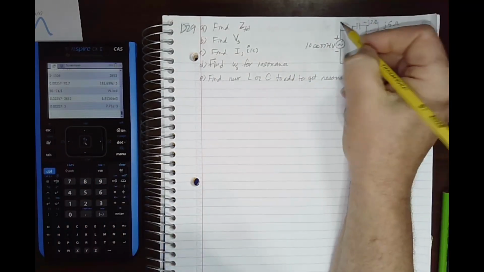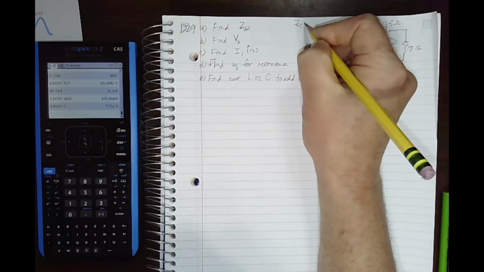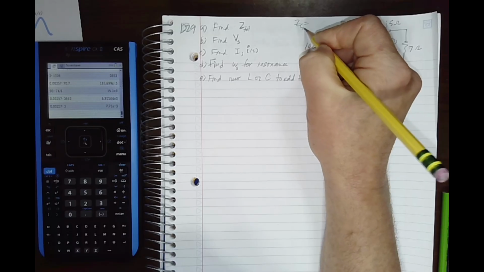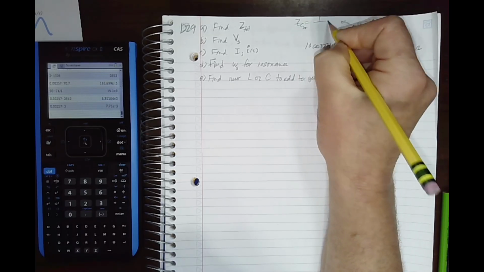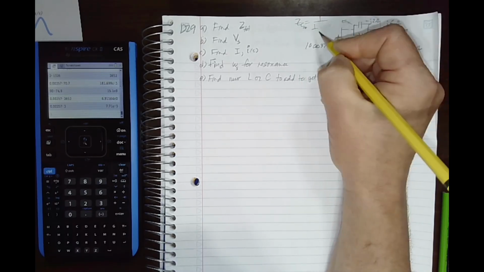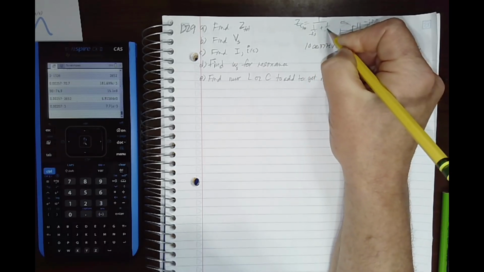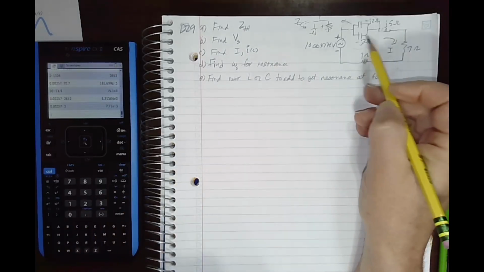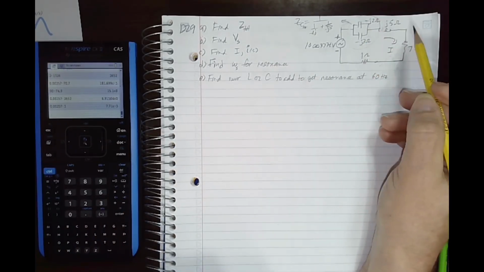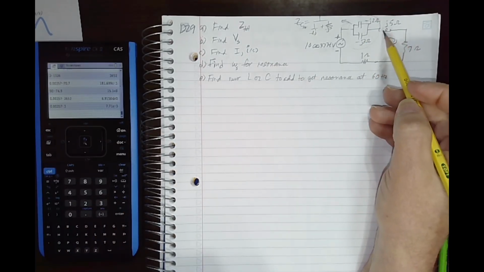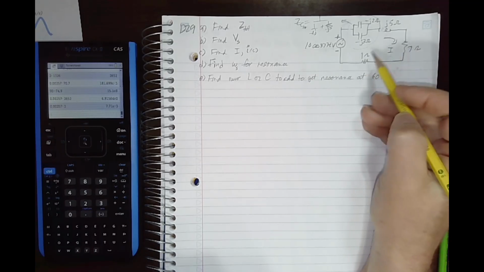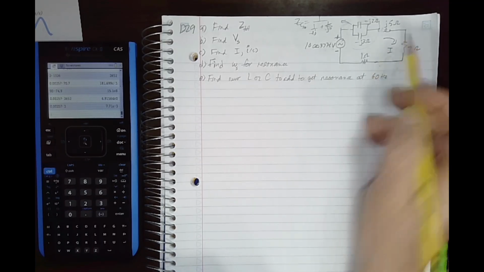So Z sub C total is 1 over negative j2 plus 1 over negative j3. Capacitors always should have negative j impedances. Inductors should always have positive j impedances. Resistors should always have purely real, no j impedances.